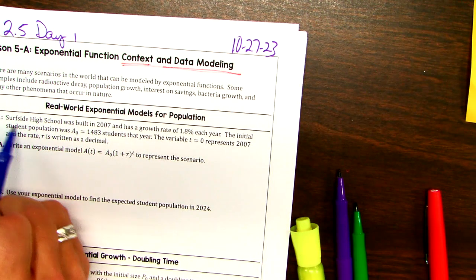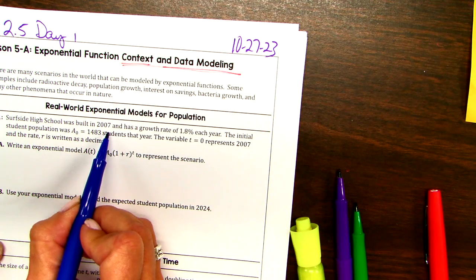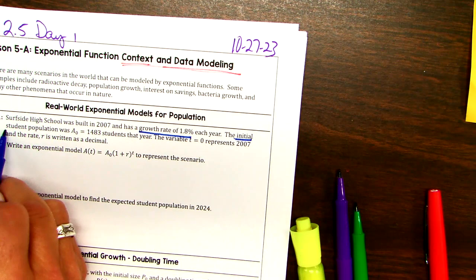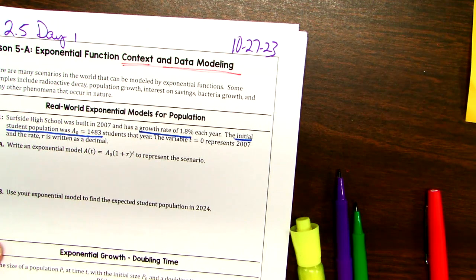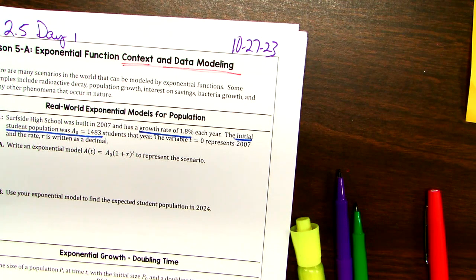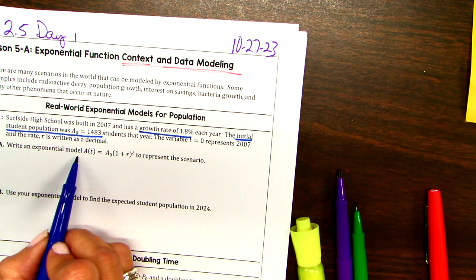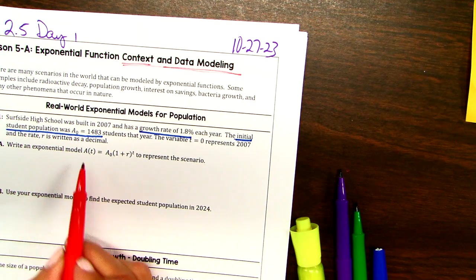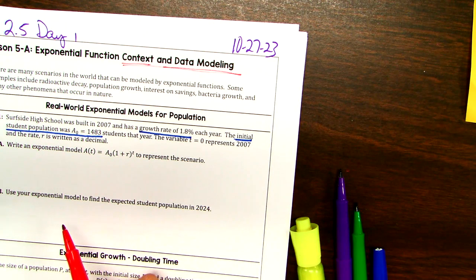Our first one: Surfside High School was built in 2007 and has a growth rate of 1.8% each year. The initial, important word I'm betting, the initial student population was A sub 0, it's 1,483 students that year. Variable t equals 0 represents 2007, and just a reminder, the rate is always written as a decimal. Okay? So the first thing they want us to do is write a model to model that information. Okay? And they keep changing up the variables on us.